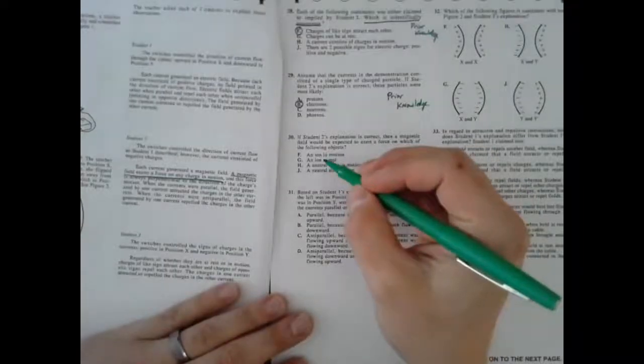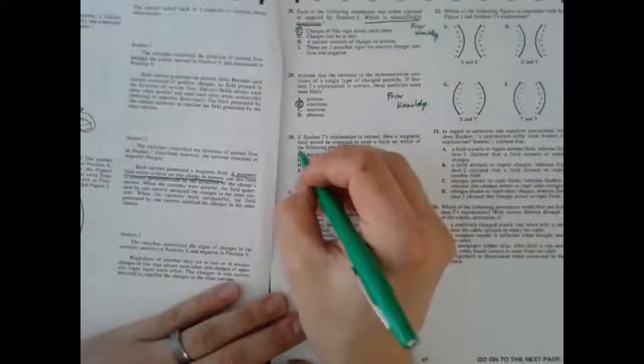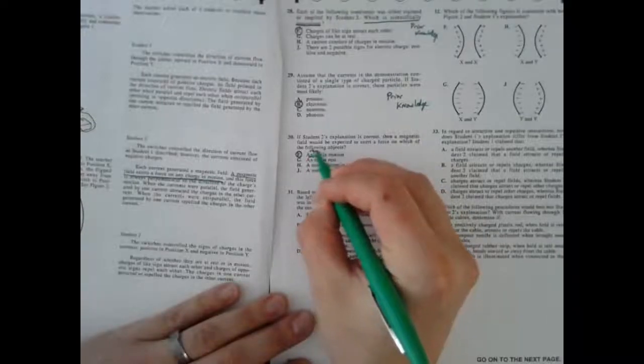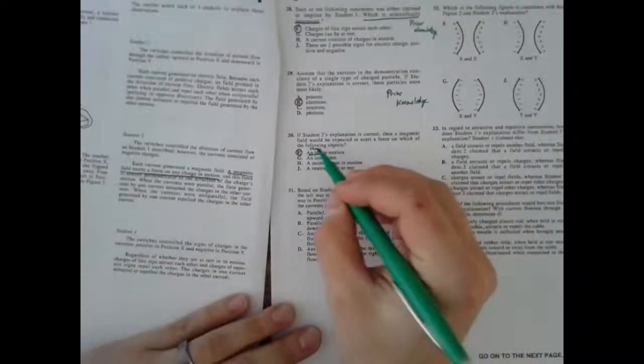An ion, however, is charged. So then F, an ion in motion, ion meaning it has a charge. And then the other part of it is motion or rest. And here it says it has to be in motion. So we need something that has a charge in motion. That fits with F. Okay? So there's a little bit of a prior knowledge piece here as well. Being able to differentiate between ion and neutral atom and knowing which is charged and which is not.